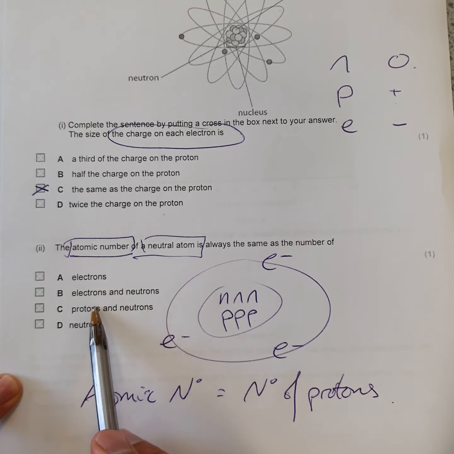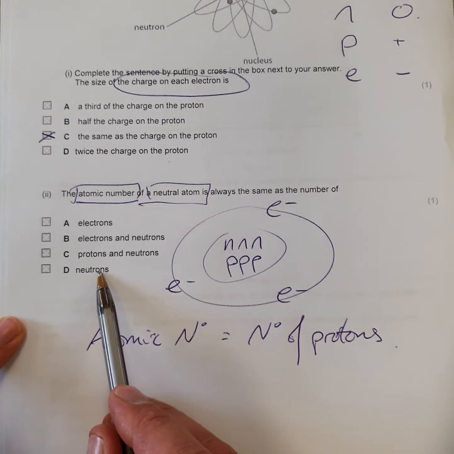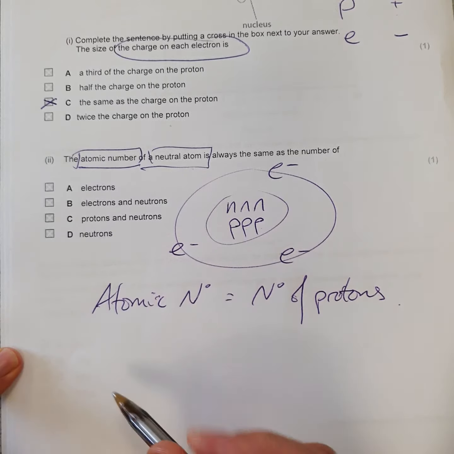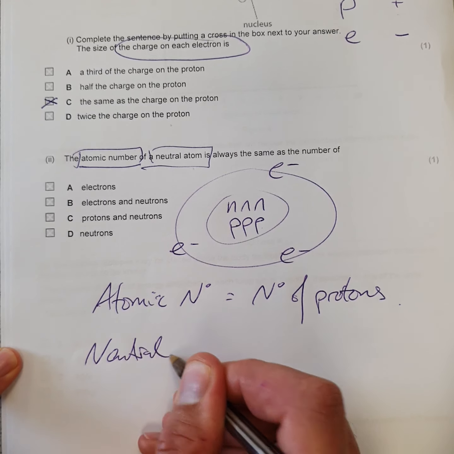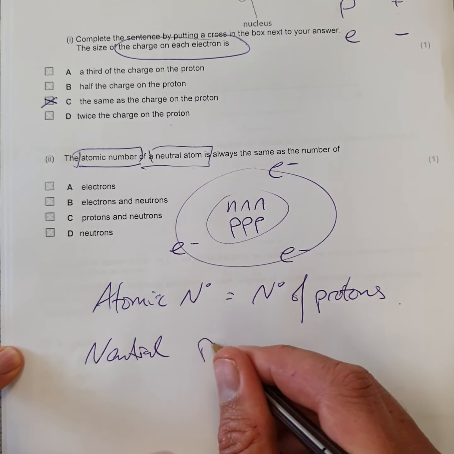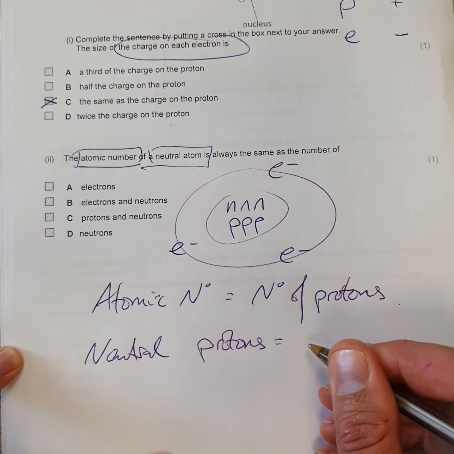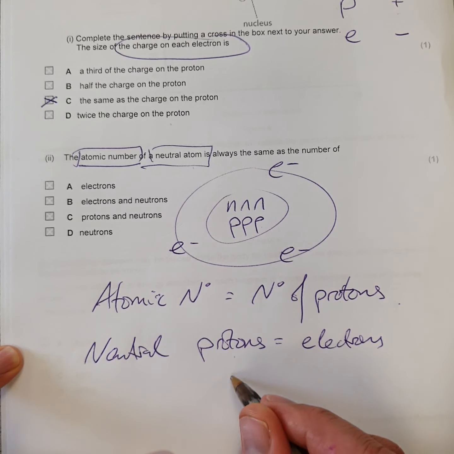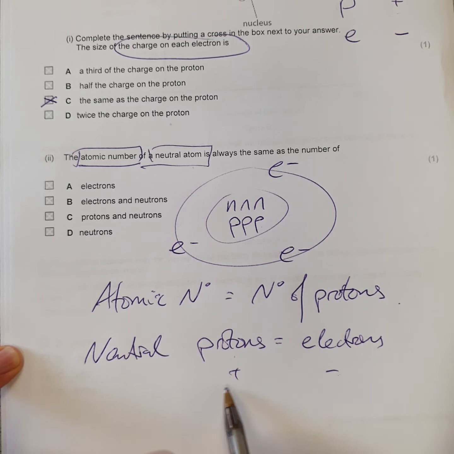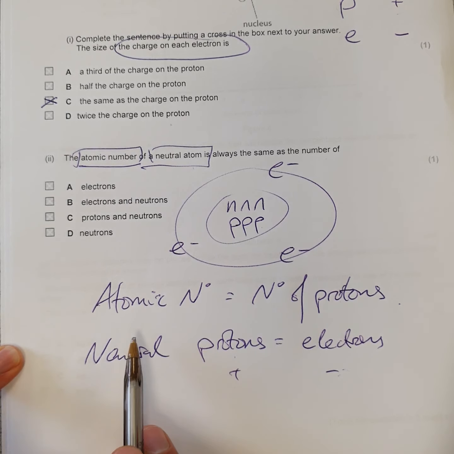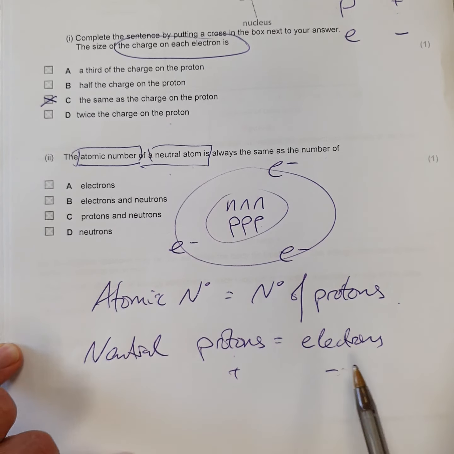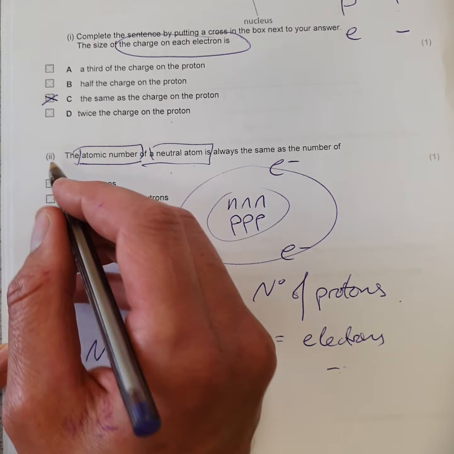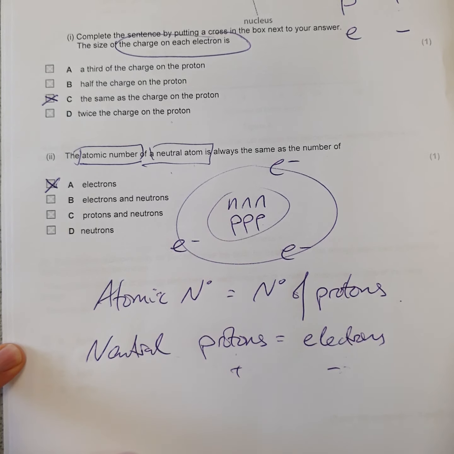But if you look here, hang on a second, we haven't got that as an answer because we're actually told a second bit of advice. It's a neutral atom. So in a neutral atom, the number of protons is going to be equal to the number of electrons. Because if these are positive, these are negative, they've got to cancel each other out. So we've got to have the same number. So in a neutral atom, we have the same number of electrons and protons, and it's the protons that determine the atomic number. So it's going to be electrons. A.